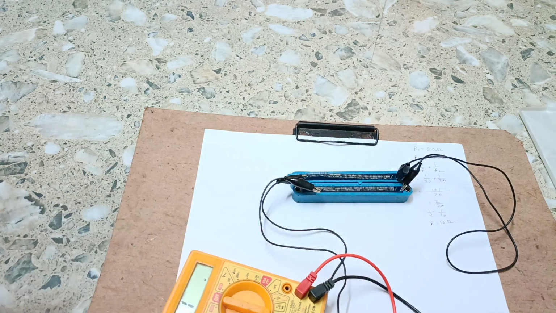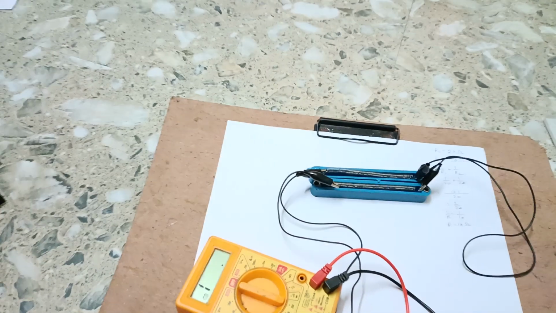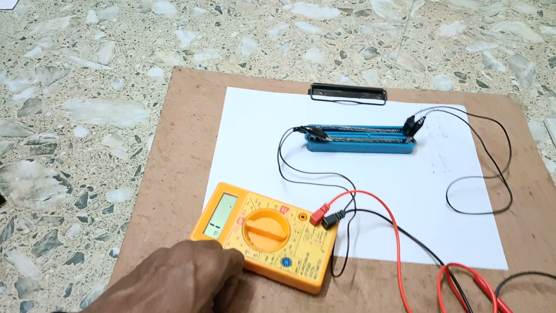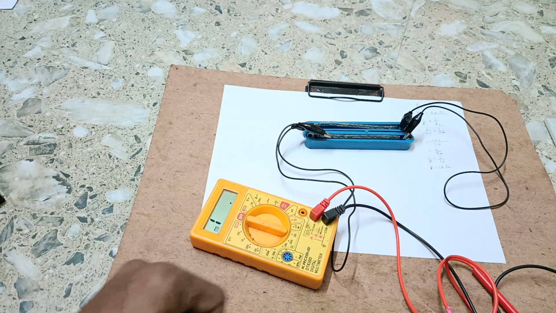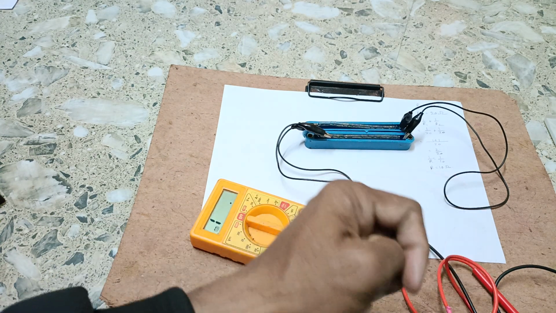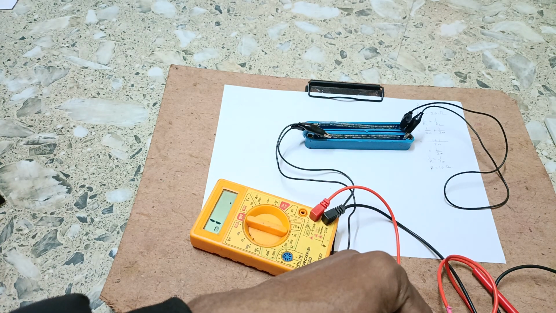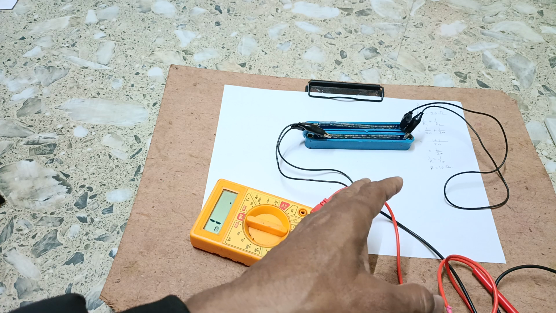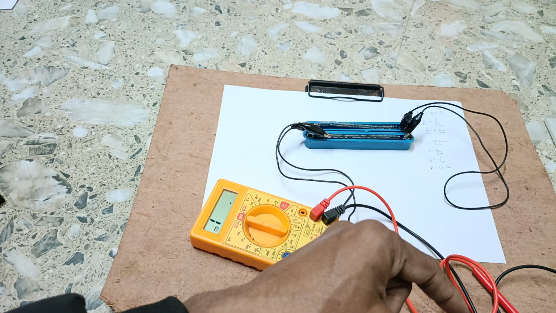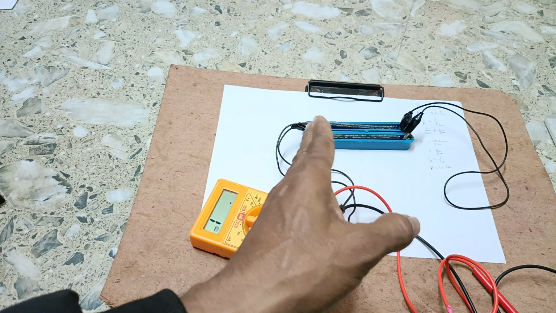In this way we can mix up the resistances in series and parallel connection to get the desired value of resistance. We can get any other desired value, right? That means if we connect all the resistors in series, then the resistances should be added up.